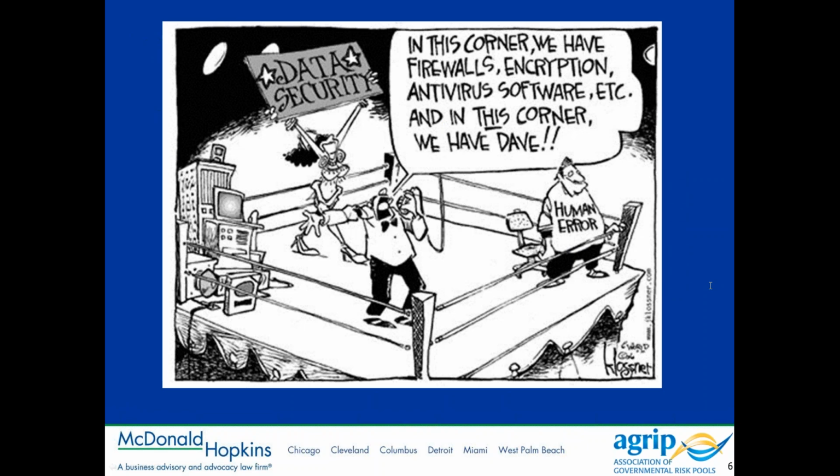I love this cartoon because we hear all the time, our IT is great, they have the best security and safeguards, we have firewalls, and we use encryption, and we have the best in antivirus software, and that's great, right? We have that in the one corner of the boxing ring. And then in the other corner, we have Dave with the human error t-shirt on. Probably 90% of the breaches and incidents that we help our clients through, we can attribute back to human error.